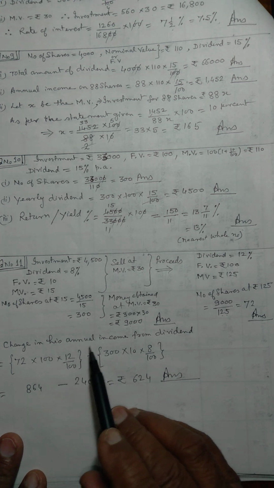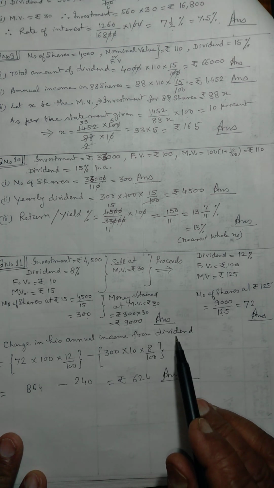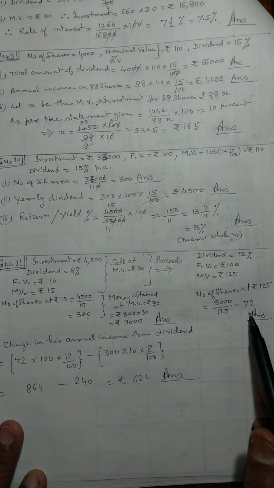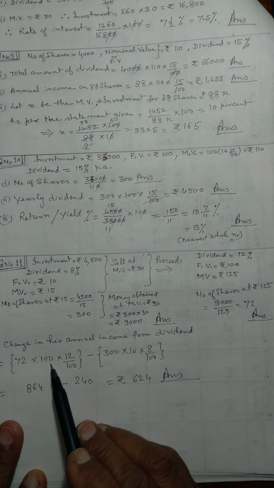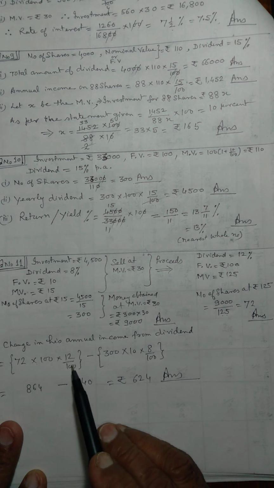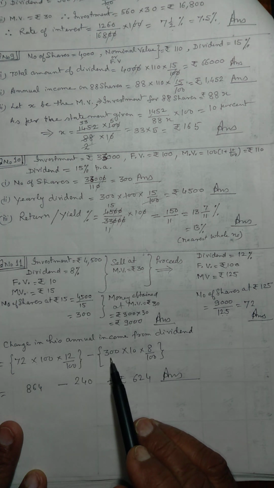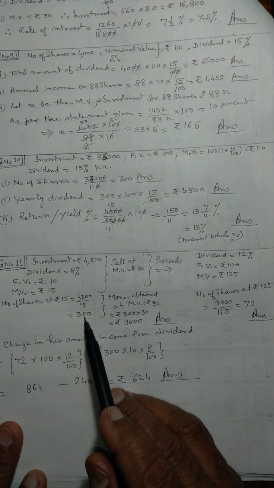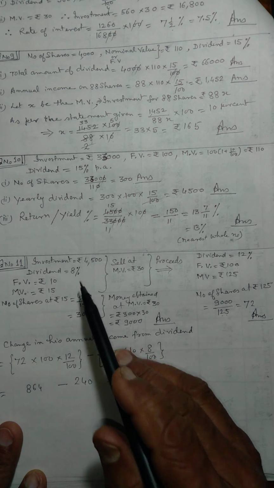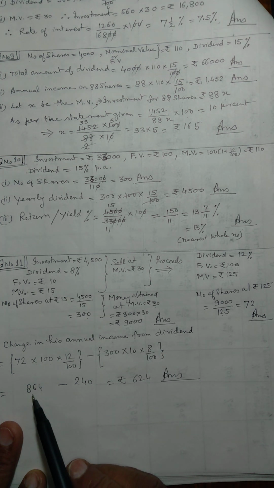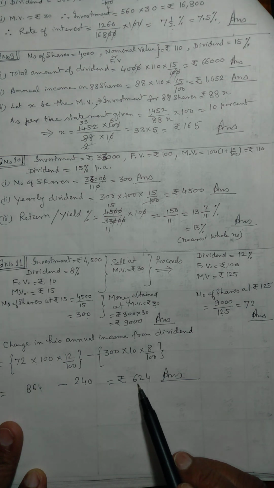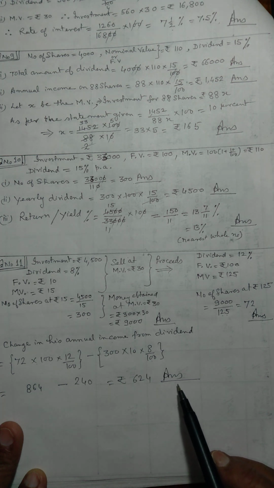Now the change in his annual income from the dividend will be equal to 72 into 100, face value, into 12 by 100. This is the dividend percentage. In the second bracket you write down 300 into 10, face value 10, into 8 by 100. This is the 8% dividend. So just solve it, you will get 864 minus 240, which will be equal to 624. This will be the answer of question number 11.